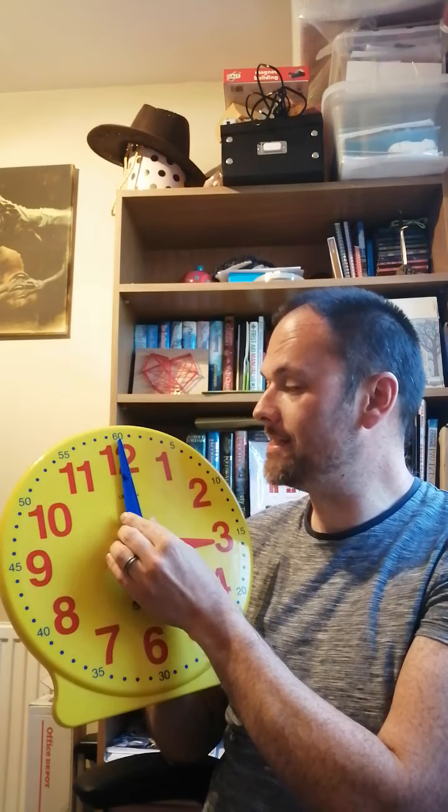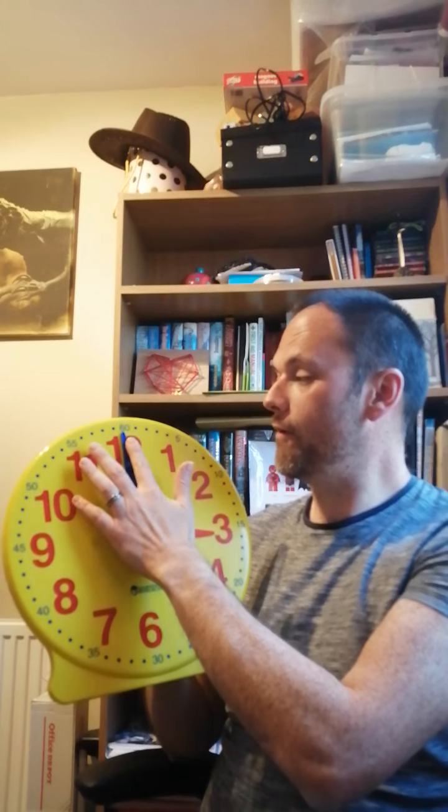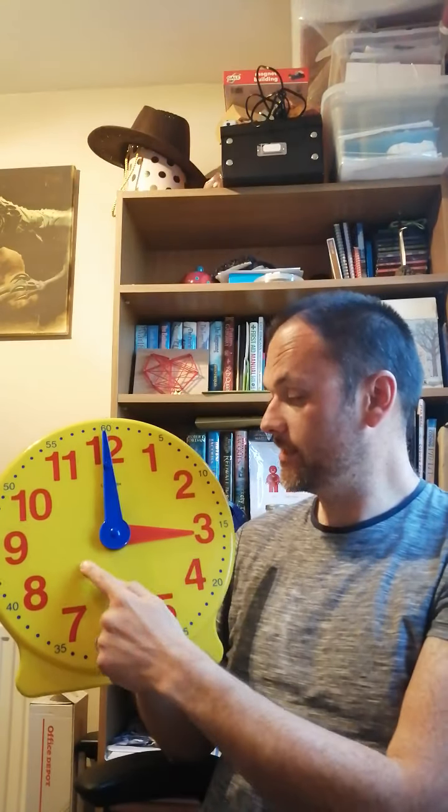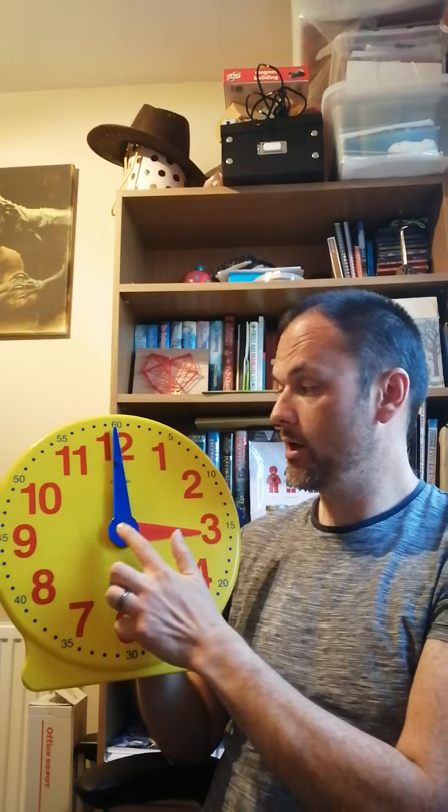O'clock time means the minute hand is pointing straight up to the 12. So we've got the minute hand going to the 12, and at the moment I've got my hour hand pointing at the 3. That means that it is 3 o'clock. So we need to look at the red number or the hour number first, and then see that our minute hand is up at the 12, which means it's o'clock.